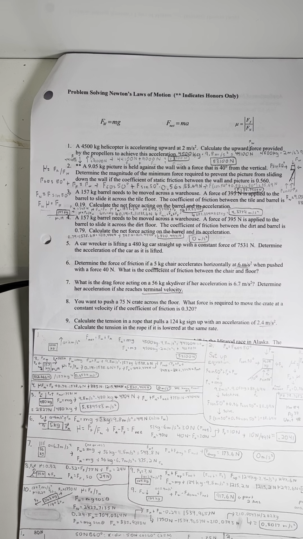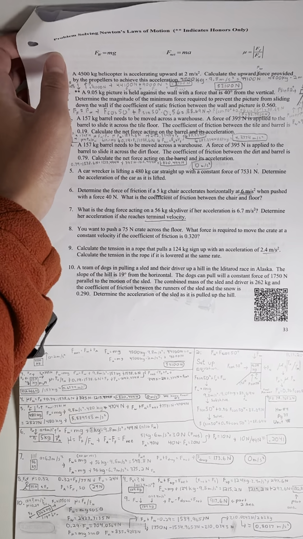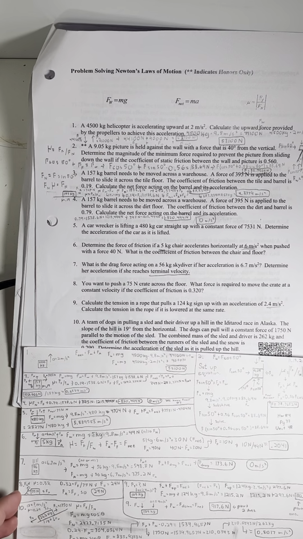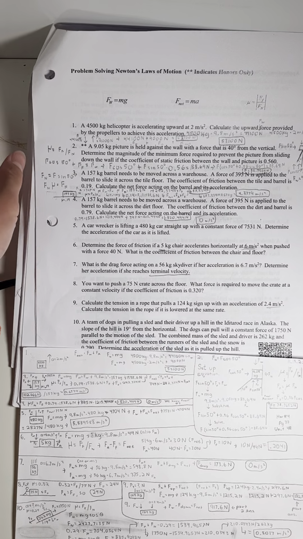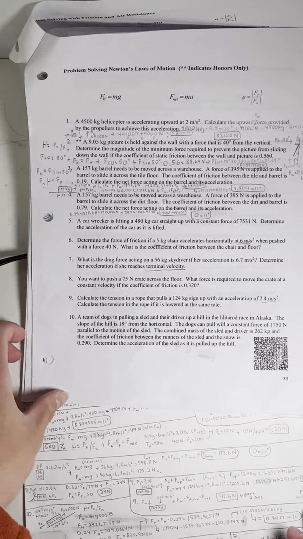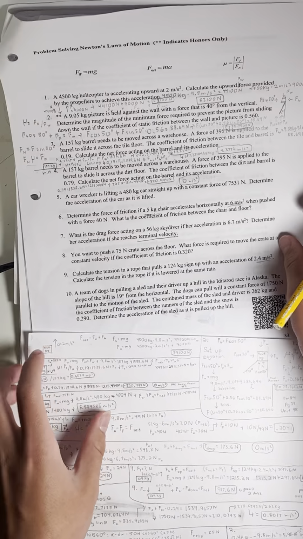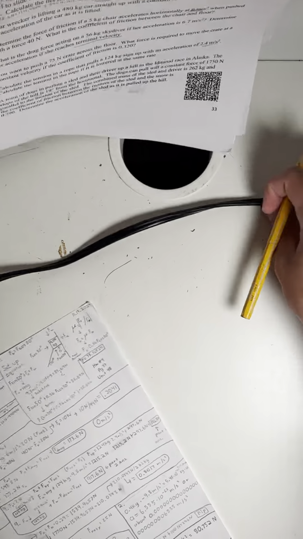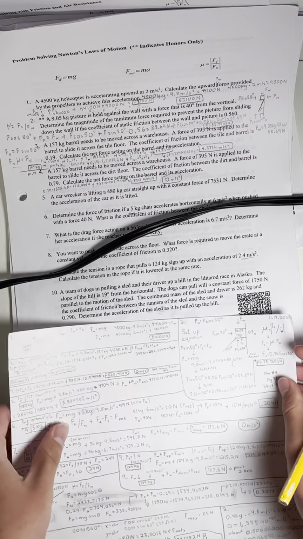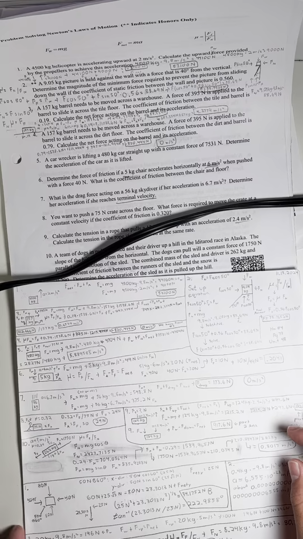All right, now we are on to the last part of our problem, number 10, which, although it is quite wordy, it is actually not difficult at all, I promise you. And hold on, let me adjust this piece of paper. Okay, there we go.